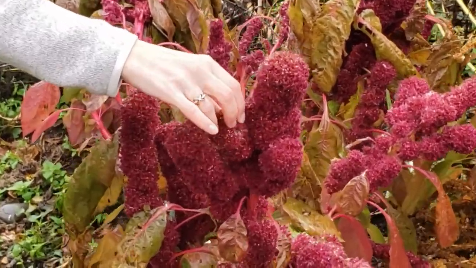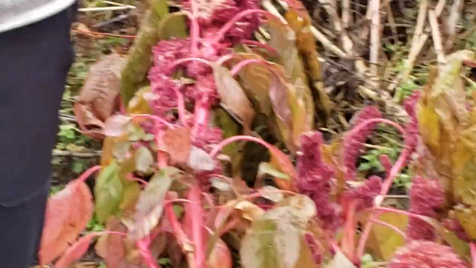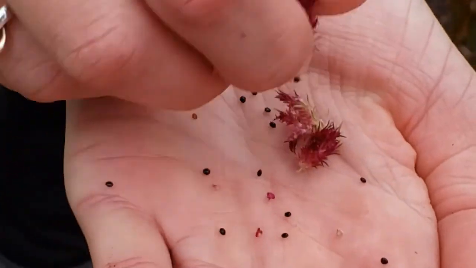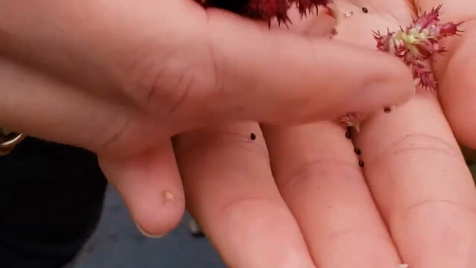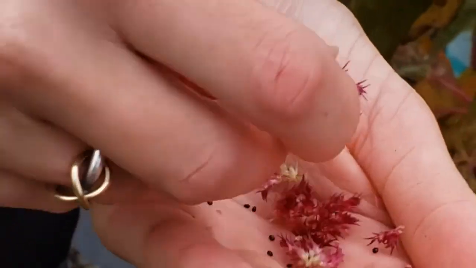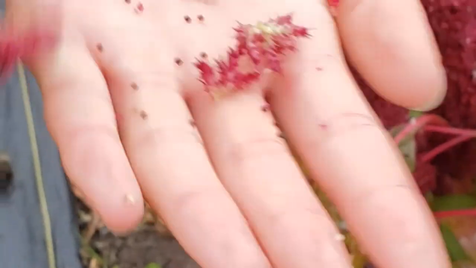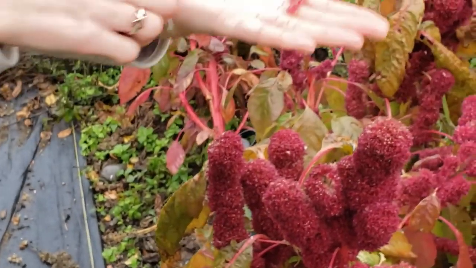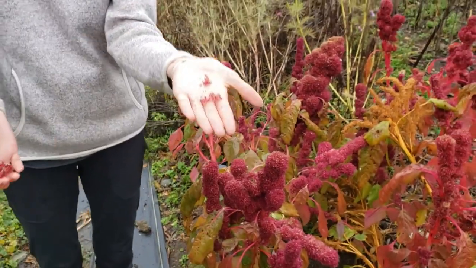But if you take some of it apart, inside you will see another part of the plant, which are the amaranth seeds. Do you see all those little black seeds coming out of here? The seeds are spread through the green, and now this is the part that's going to make all new amaranth plants. Each one of these seeds could be an entire big plant like this.